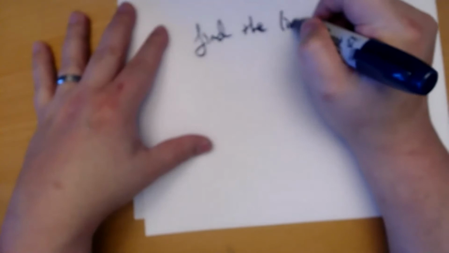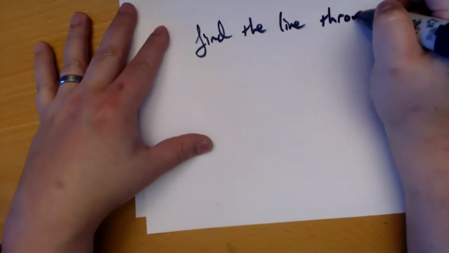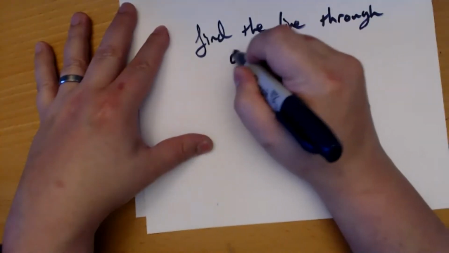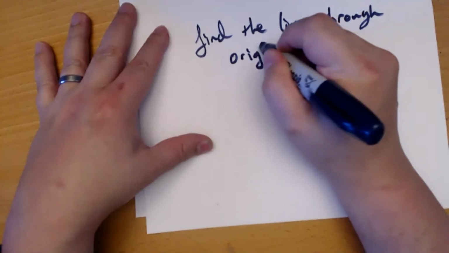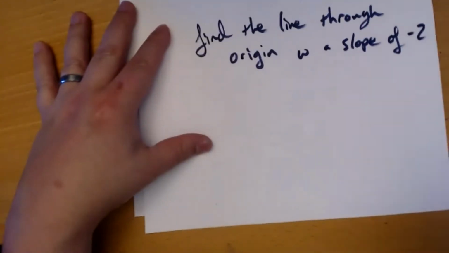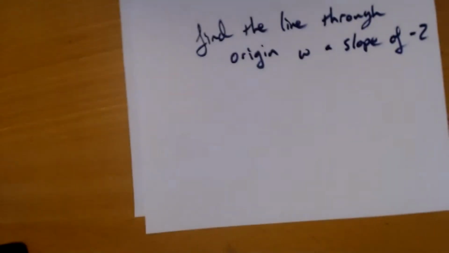the line through the origin with a slope of -2. Now, I know and you know that the answer is y equals -2x.